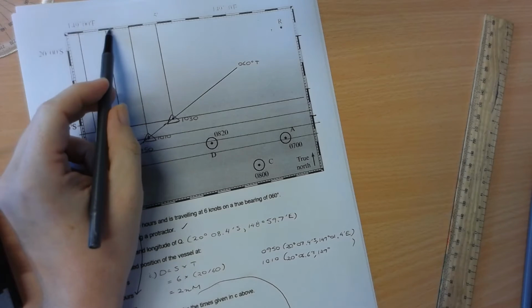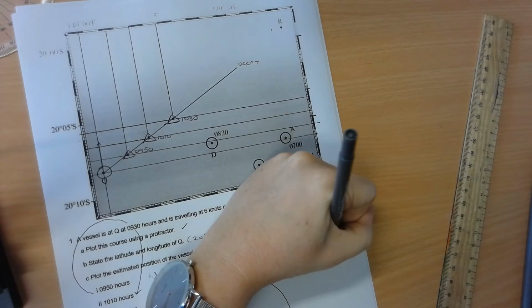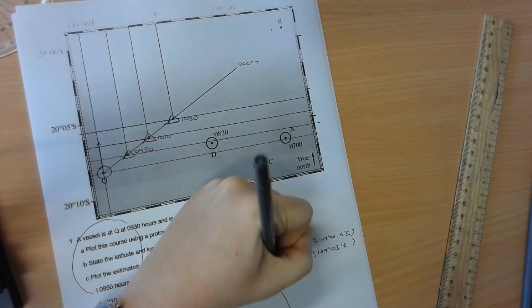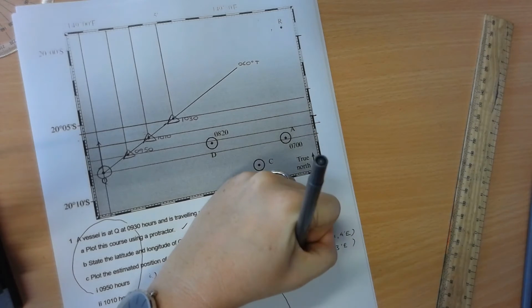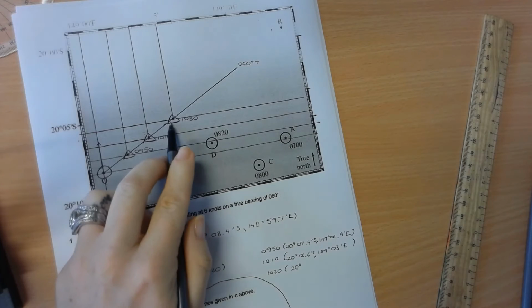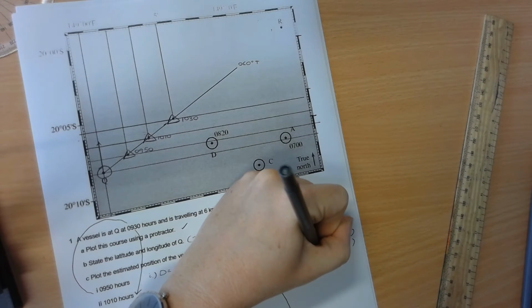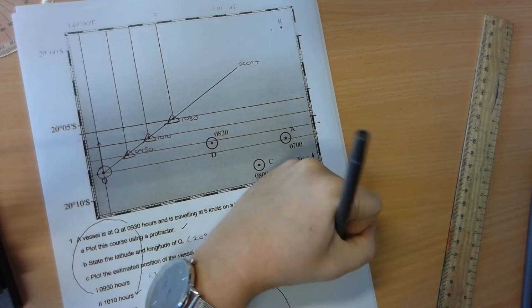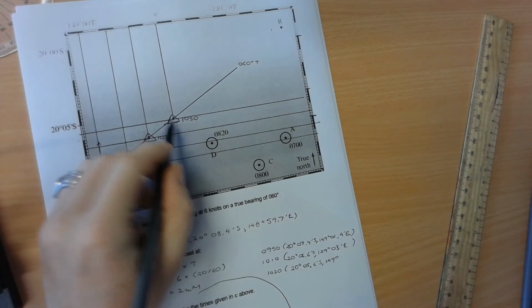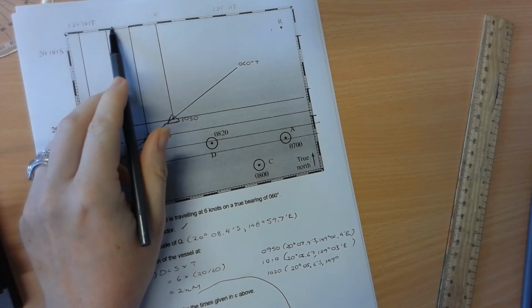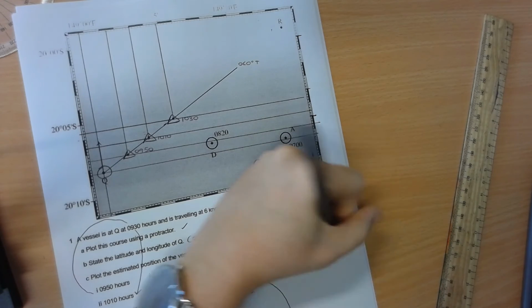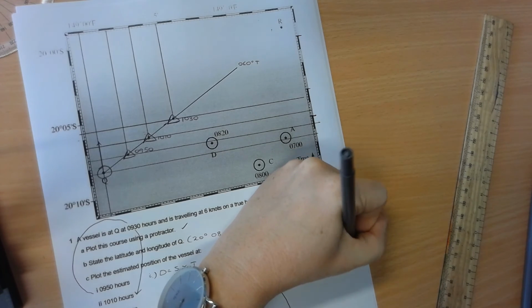And our last one, which is 10:30, is 20 degrees, 5.6 minutes south, and it's 149 degrees, 1, 2, 3, 4.8 minutes east. And that's how you complete question 1. And those are my solutions.